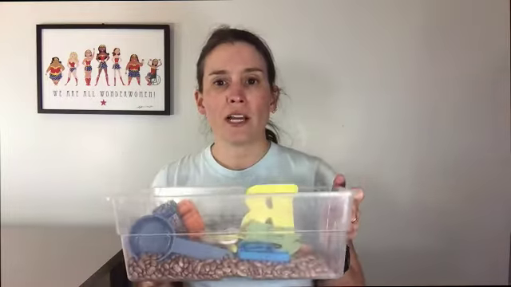So I hope that you found these useful. I hope that somehow you can incorporate some kind of sensory bin with the letter of the week and some kind of bag with the letter of the week too, and that you can use this with your students. Thanks.